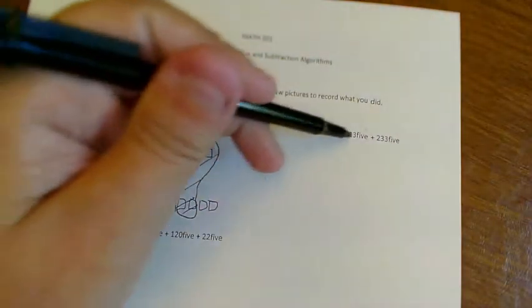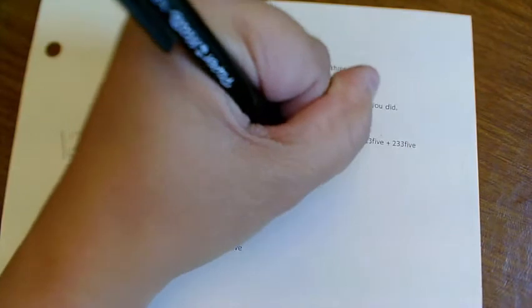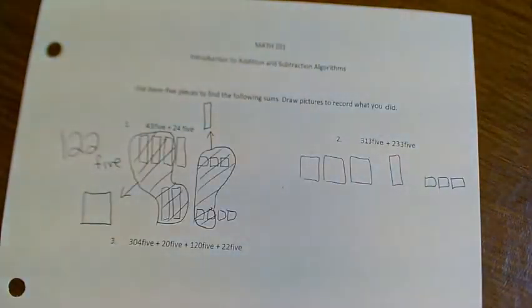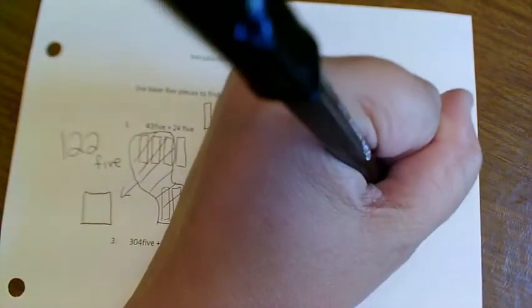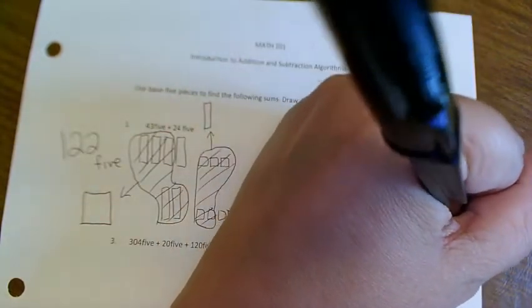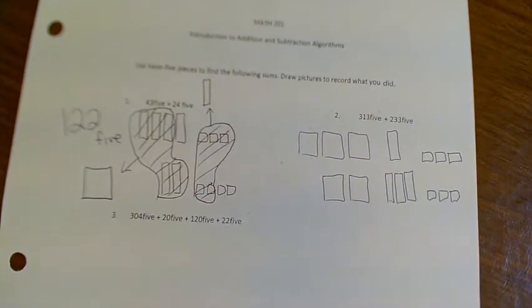Number 2, same thing. 3, 1, 3 in base 5 plus 2, 3, 3 in base 5. So that tells us we have 3 flats, 1 long, and 3 units. And then we have 2 flats, 3 longs, and 3 units. Okay, so we want to add those together. So we want to combine them.